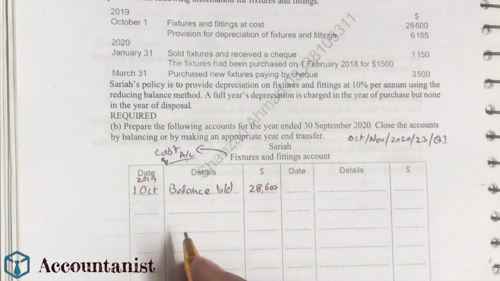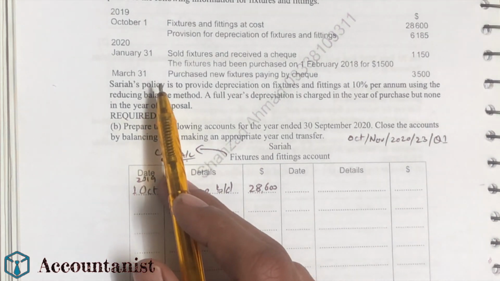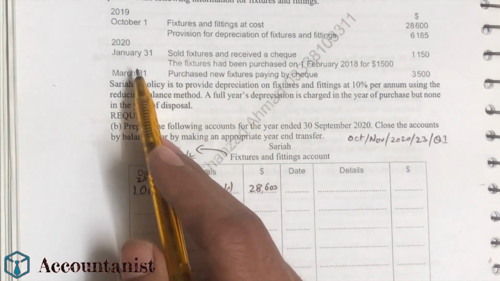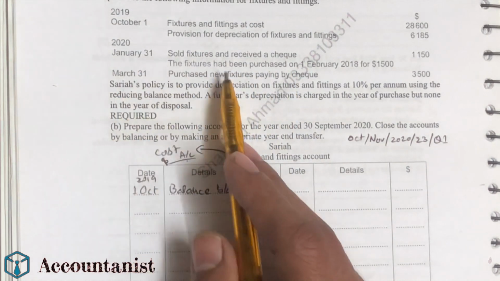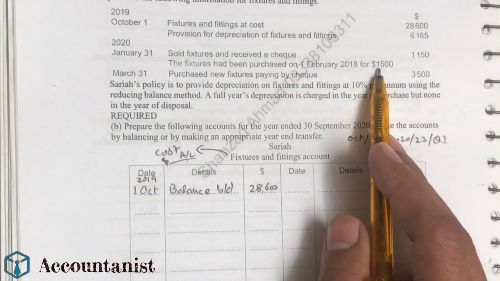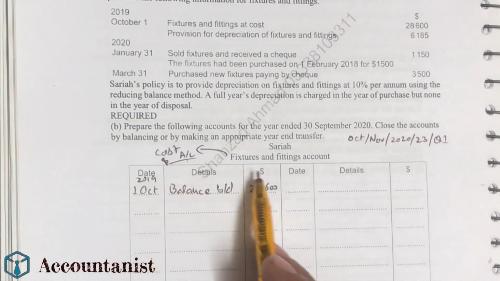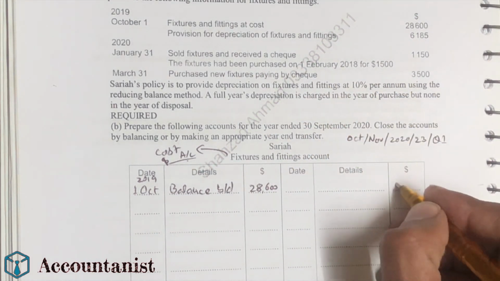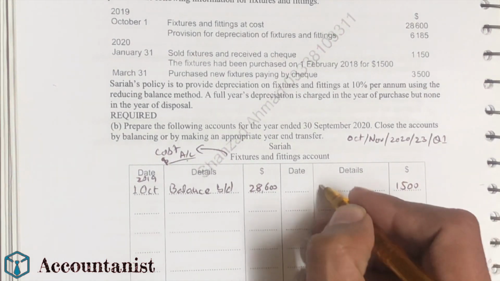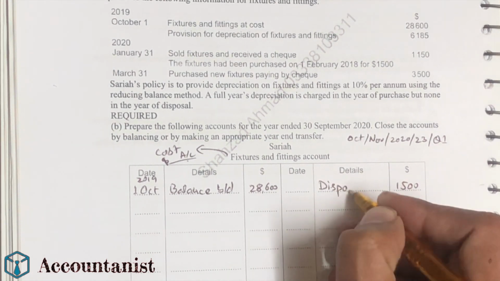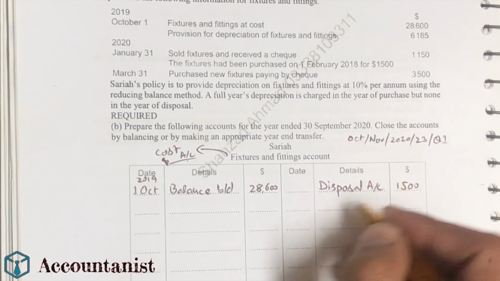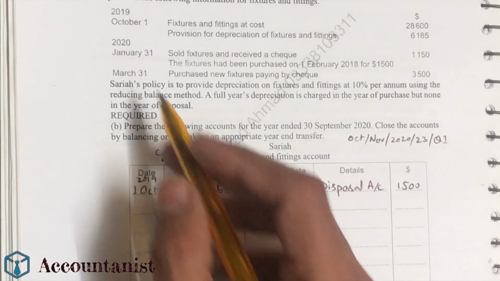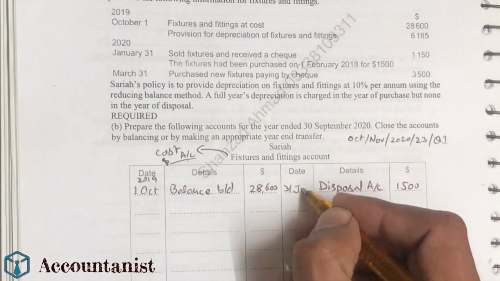After this, I always tell my students, we need to record the disposal entry first. For the asset that we are going to dispose of, we write down the cost value on the credit side. The cost of the asset that we dispose of is 1500, and it goes to the disposal account because we disposed of this asset. All the assets that we sell, we transfer to the disposal account, and the date will be 31st of January 2020.